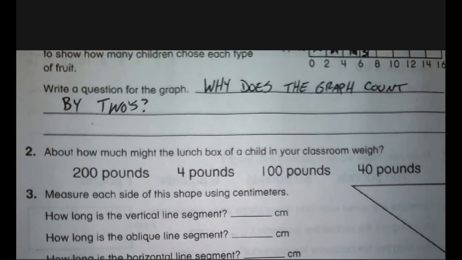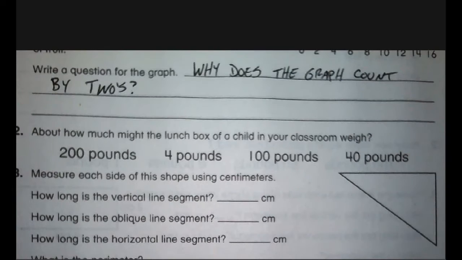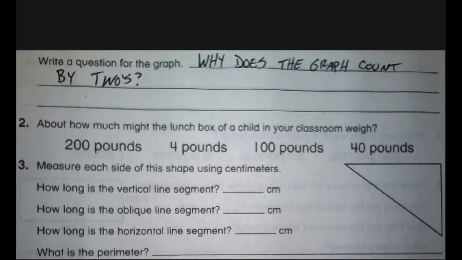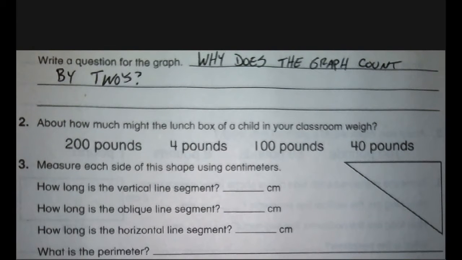All right, here we go. We've got question 2 and 3 on the screen right now. Okay, so, question 2 and 3.